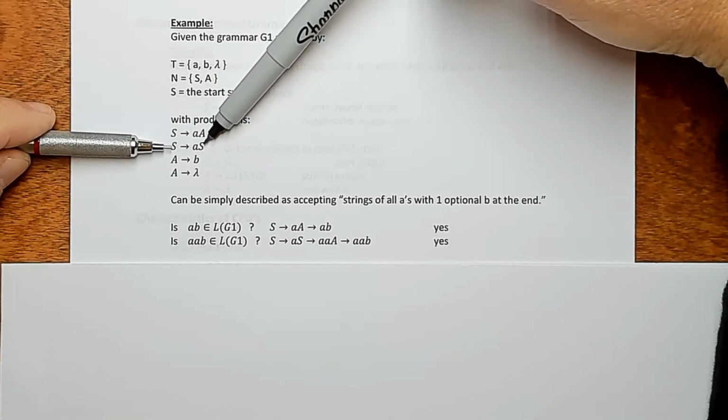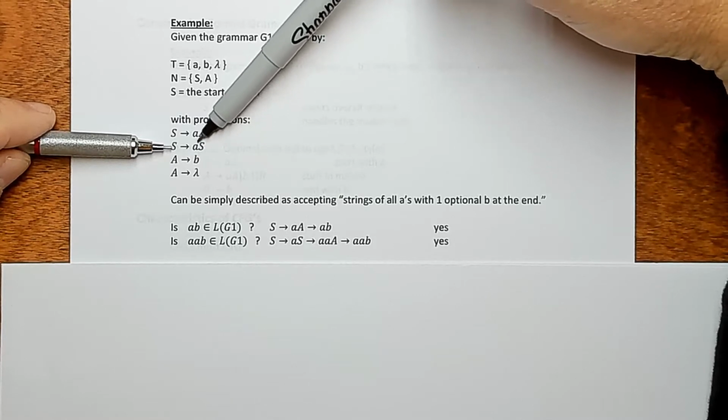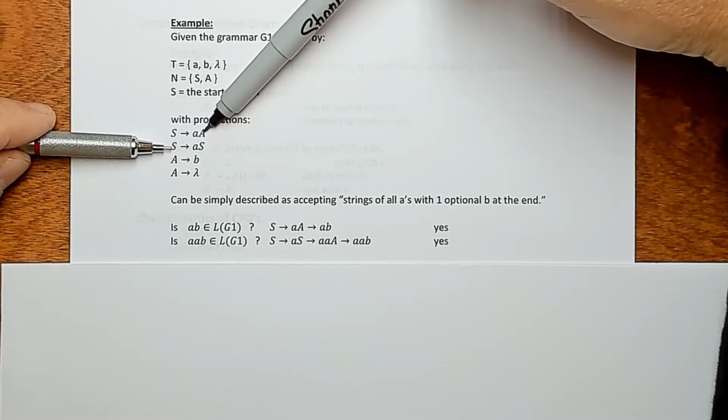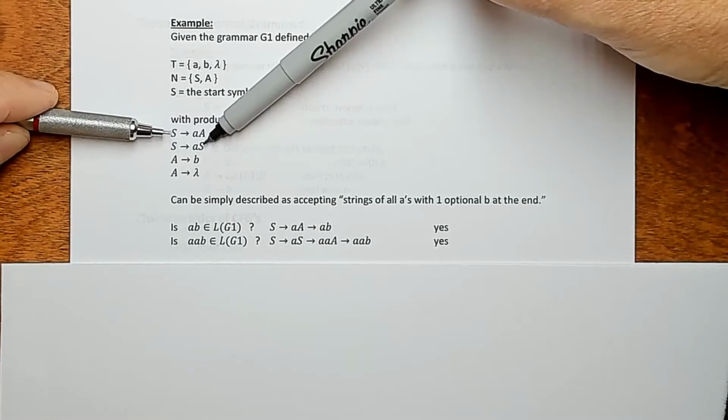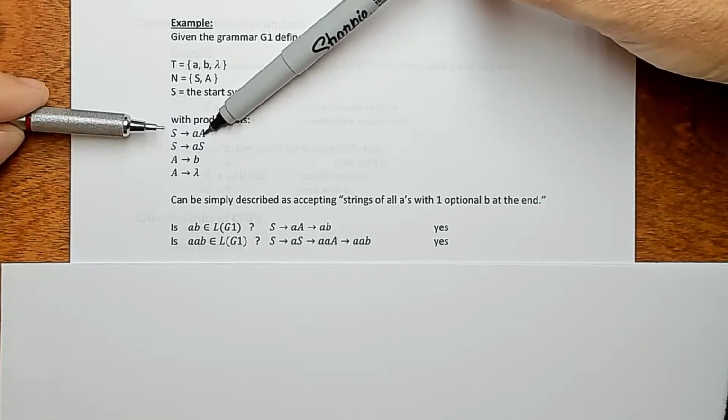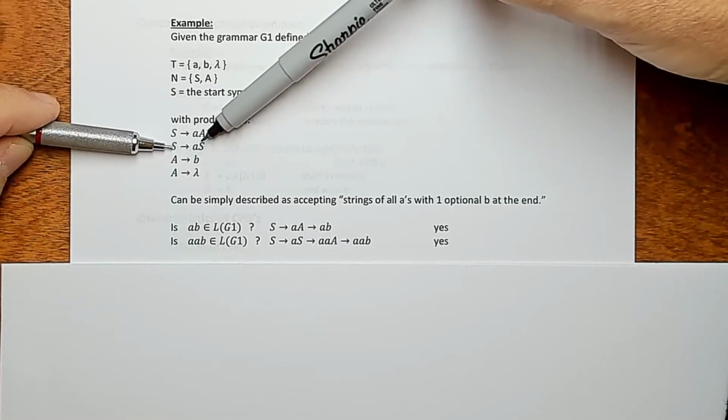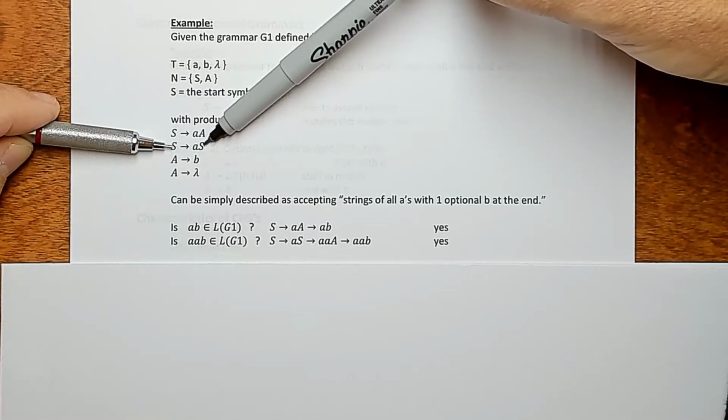Now, that gives you all little a's. What about the non-terminals S and A? Well, we've already looked at how S's give you little a's and something else. So just doing S over and over again is going to just give you little a's, right?